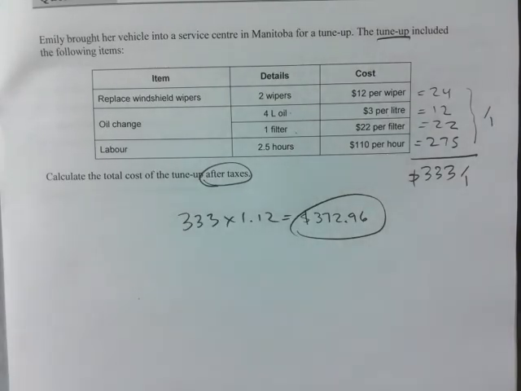If you're ever unsure about taxes, go to the back to the formula sheet. All taxes are there. Like, is parts and labor taxed, and how much? Go to that and you will find it.